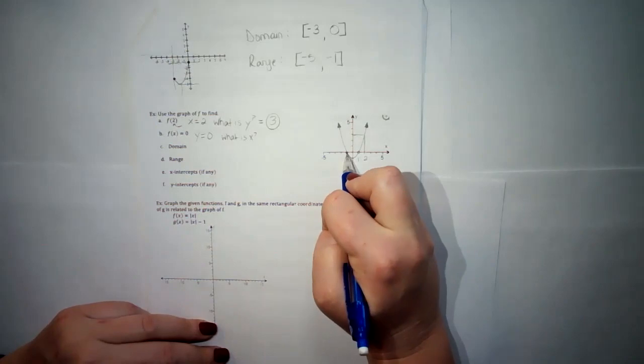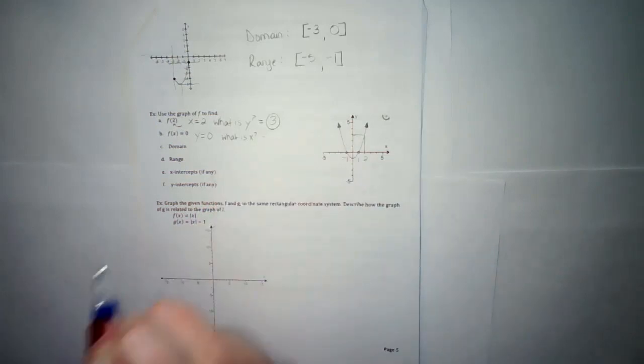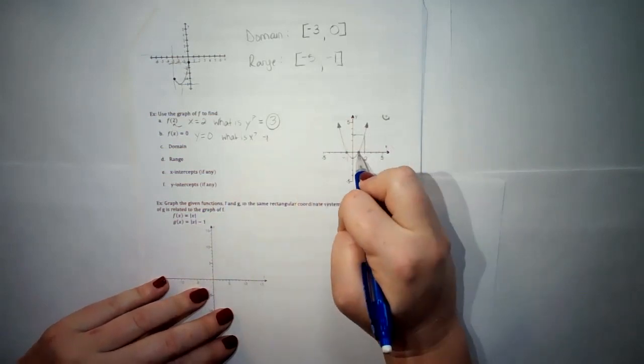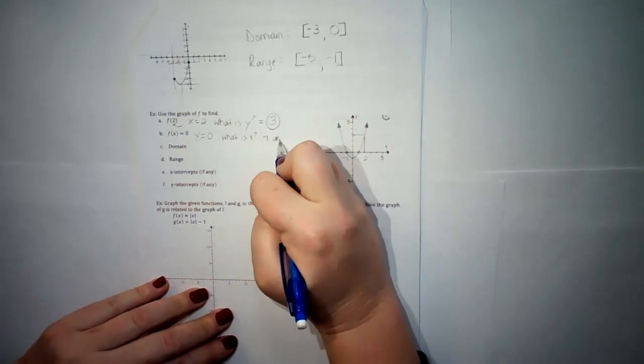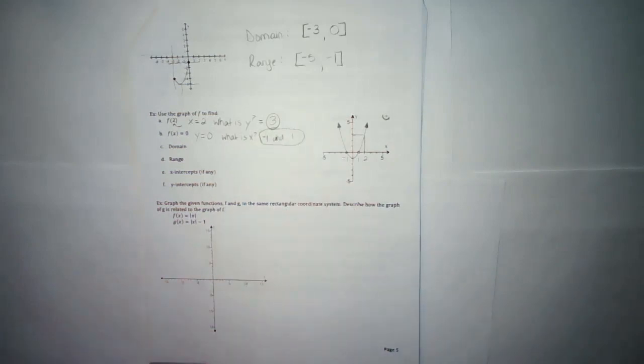So in this case, what is x for this dot? A -1. And then this dot over here, +1. Those are your x values. Okay. All right. Now it wants domain and range.